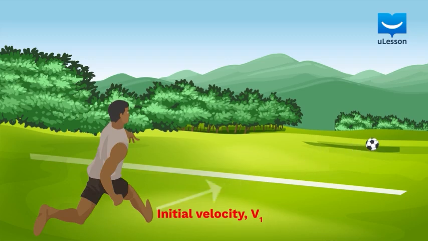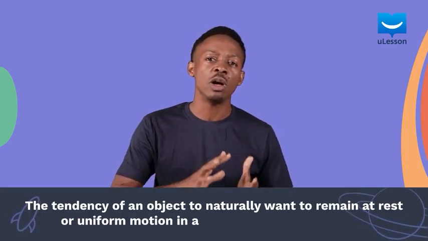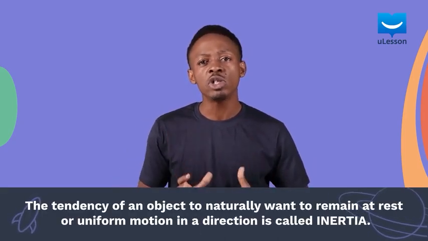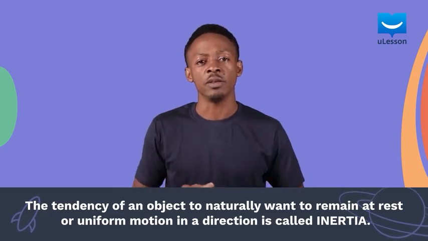So from these illustrations of the ball at rest and moving, we can say that the ball tends to either remain at rest or continue moving in one direction with the initial velocity if a different force was not applied to it. Now, this tendency of an object to naturally want to remain at rest or in motion with a velocity in a direction is what is called inertia.